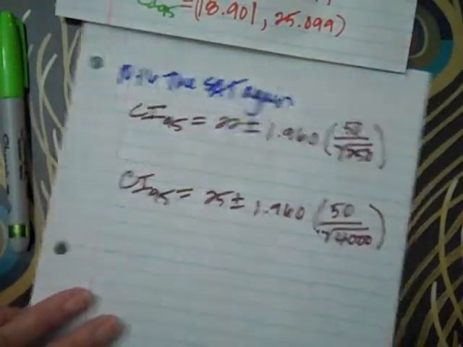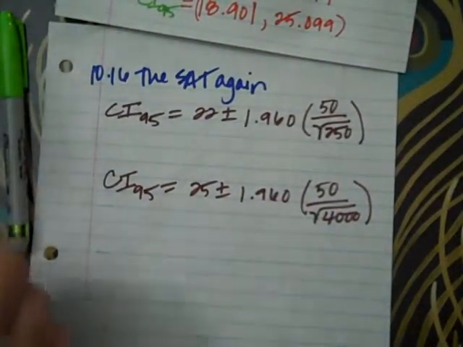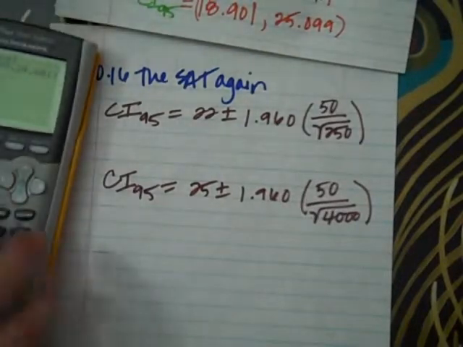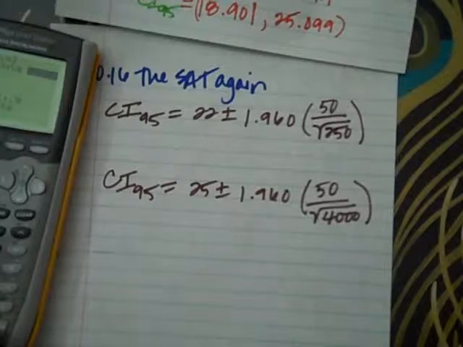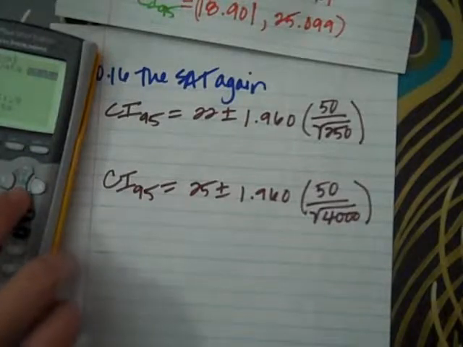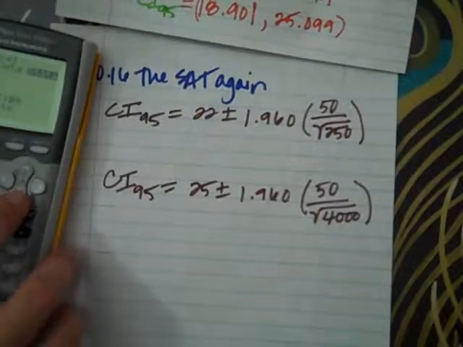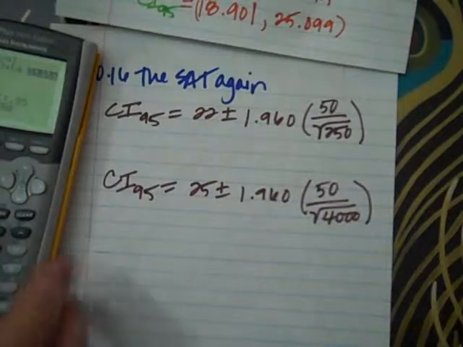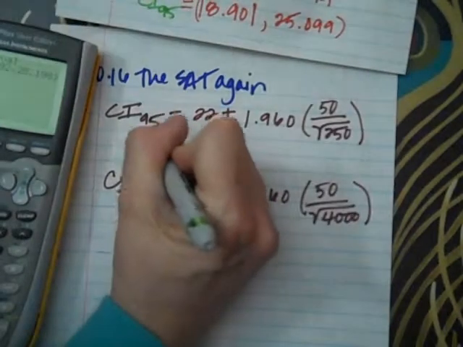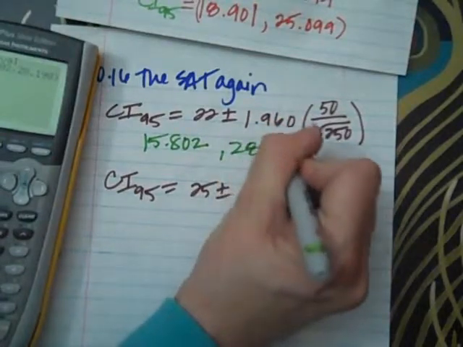And then, last but not least, I don't want to forget, in part D, we have to figure out a desired sample size. I'm going to again let my calculator do the work for me. Stat tests using a z interval. My statistics are there. My sample size needs to change. 250. 95% confidence. And I'm looking at 15.802 to 28.198.